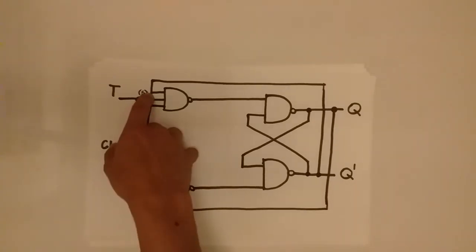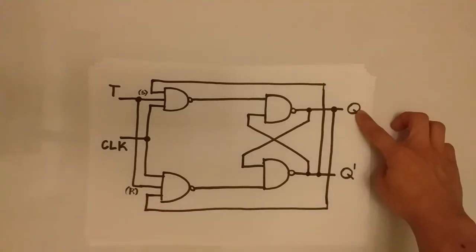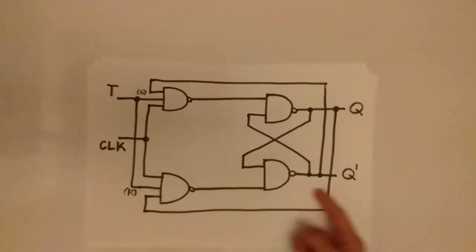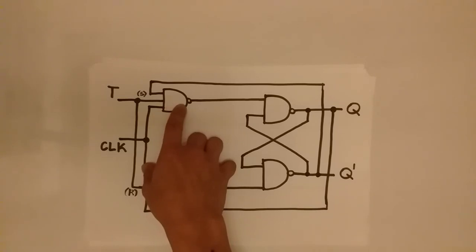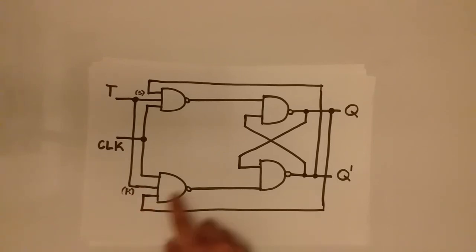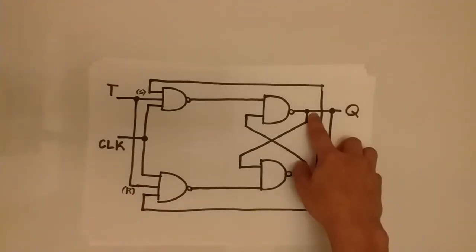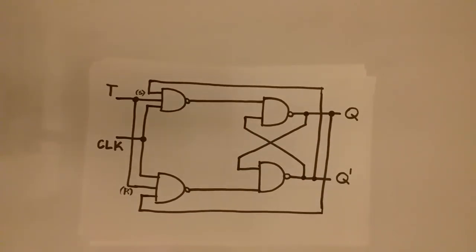We have also here an input coming from our Q prime and an input here coming from the Q. And here we have also the input coming from the NAND here, another input coming from the Q, and another input here coming from the Q prime. Well, let's have the excitation table of the T flip-flop so that it will be easier for us to read the circuit.